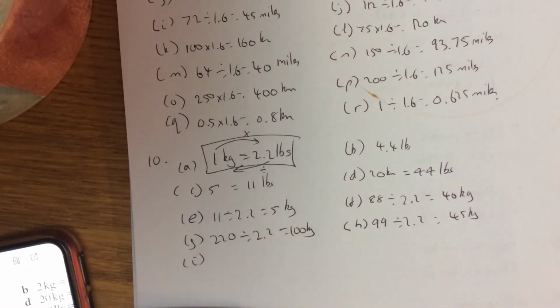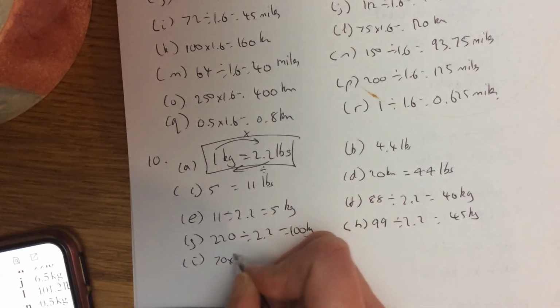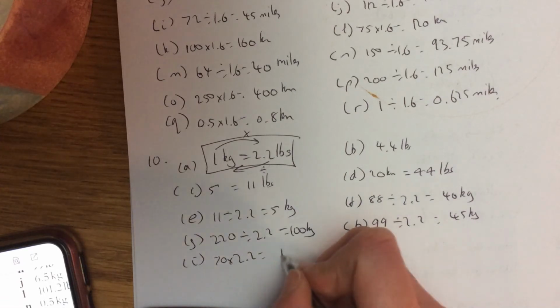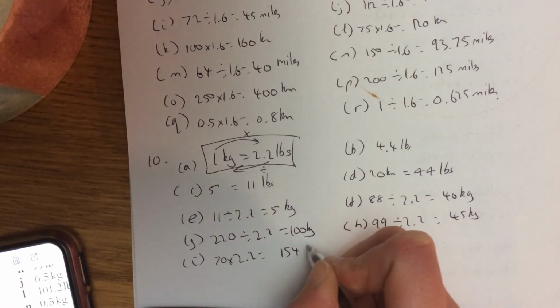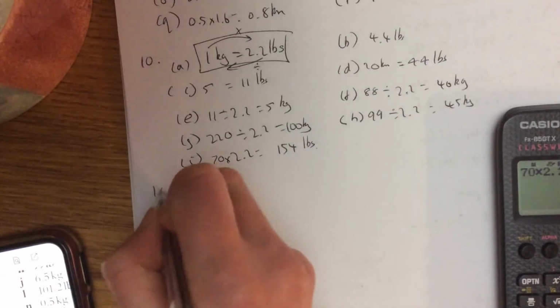I, 70 kilos to pounds. So kilos to pounds, 70 times 2.2. We'll just stop it after this one because it's very repetitive. 154 pounds. We'll just go on to question 11 because they are very repetitive.